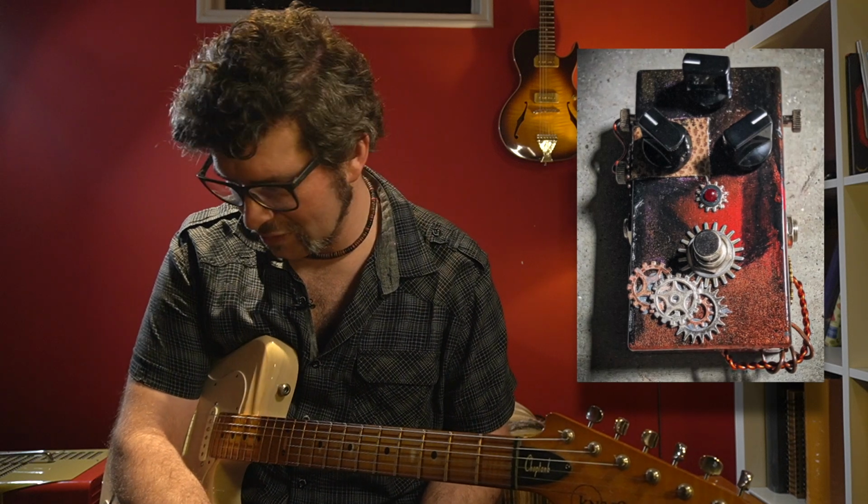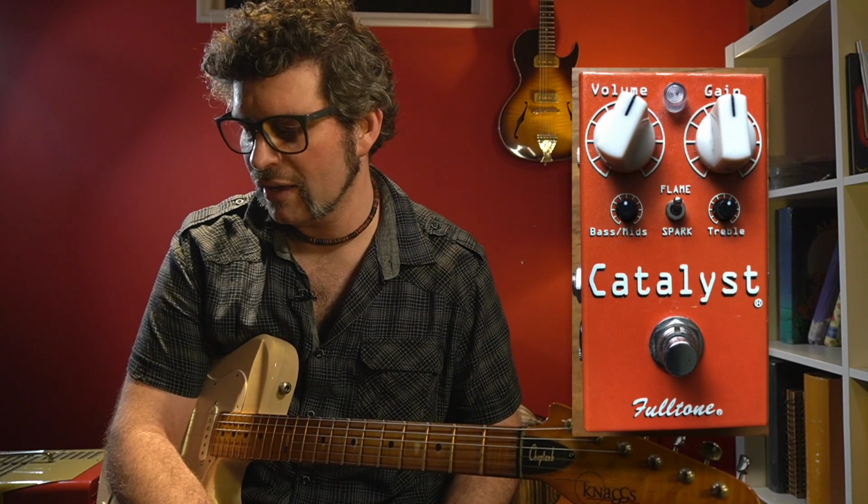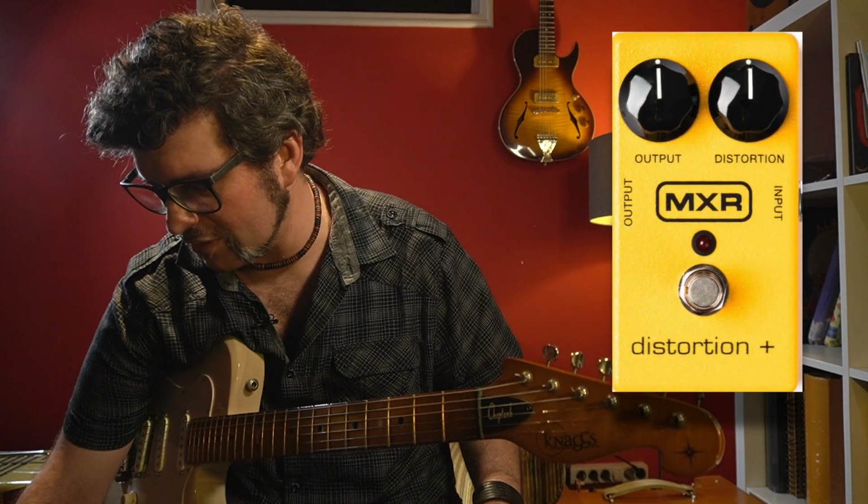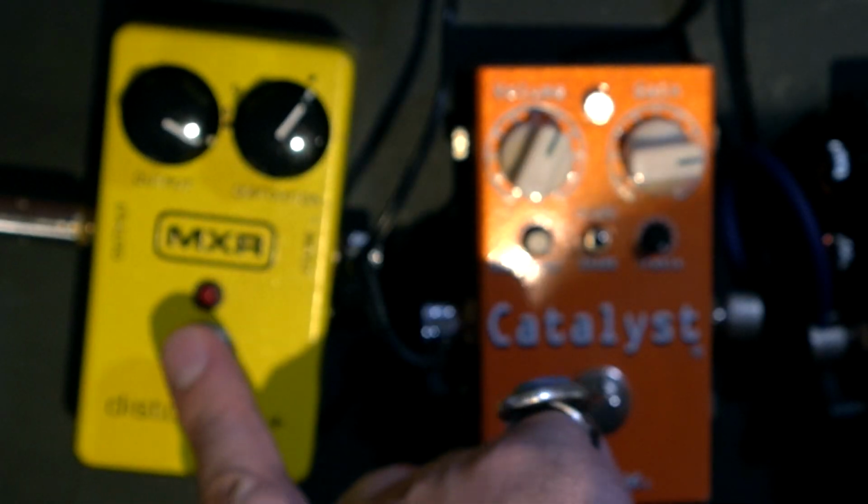Let's move on to the distortion pedals. I have the Gem pedals Rattler, which is one of my favorite drive pedals too. The Catalyst from Fulltone, a very versatile, very its own thing. And the Distortion Plus. Let's start with the Distortion Plus because it's one of the classics. I like it with the output at maximum.